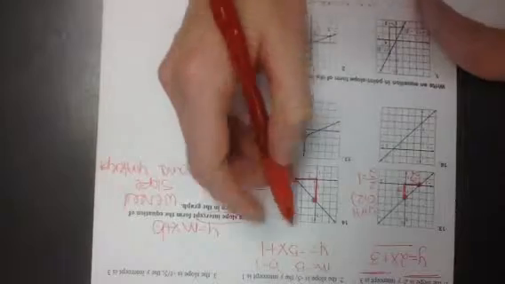Notice how this point got to this point because we read graphs left to right. It dropped 3, so it rose -3 and it ran 3. So our slope is going to be, our rise was a -3, our run was 3. -3 divided by 3 is a -1. So we have our slope, we have our y-intercept, so we have y is equal to -1 times x plus 3.